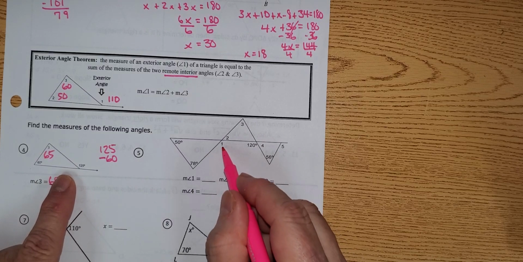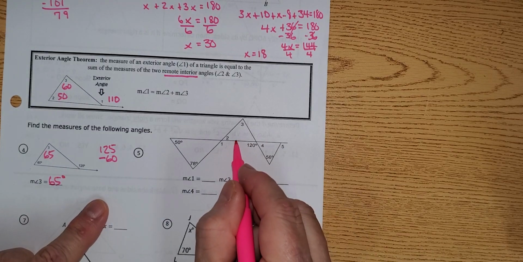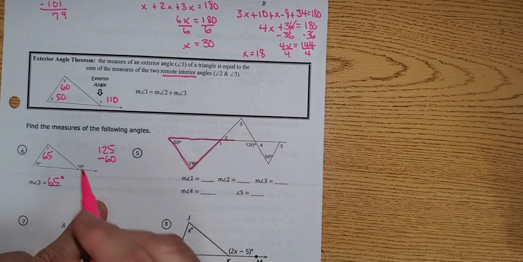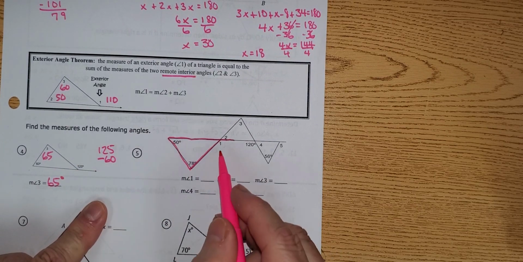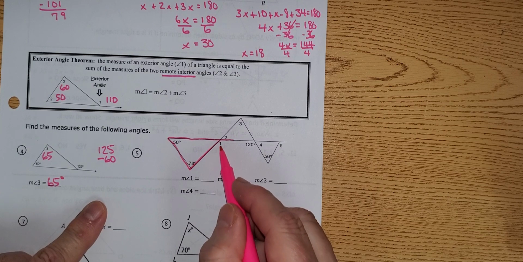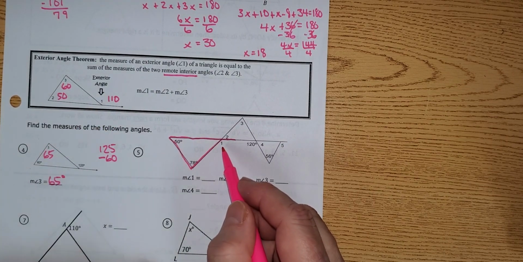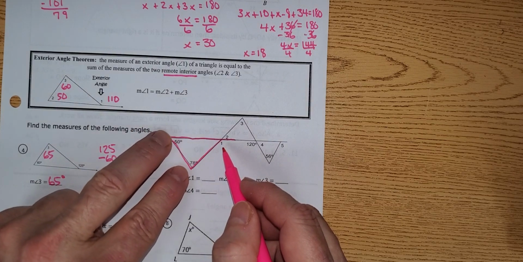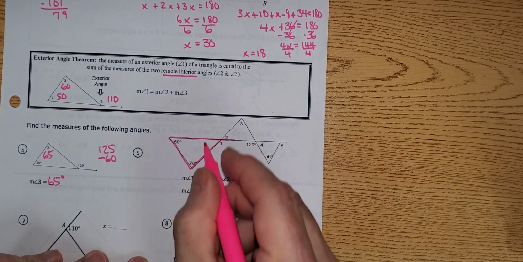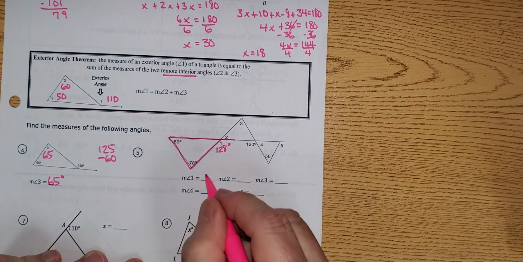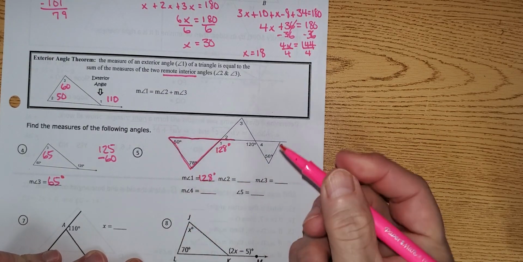This one always looks complicated. So angle 1, if you think about it, that right there is this one upside down, right? So that's the exterior angle, like we called it up here, and these are the two remote interior angles. So if you add those two up, you'd get 128, and that would be angle 1. So angle 1 is 128 degrees.